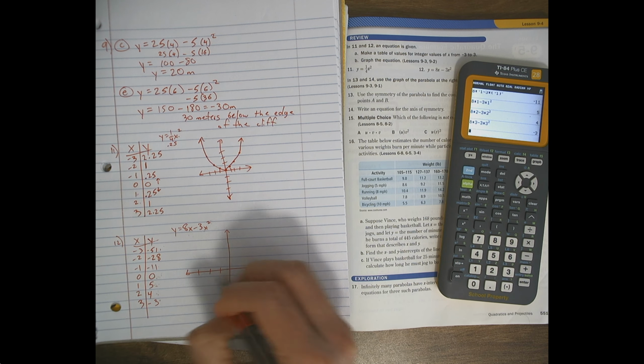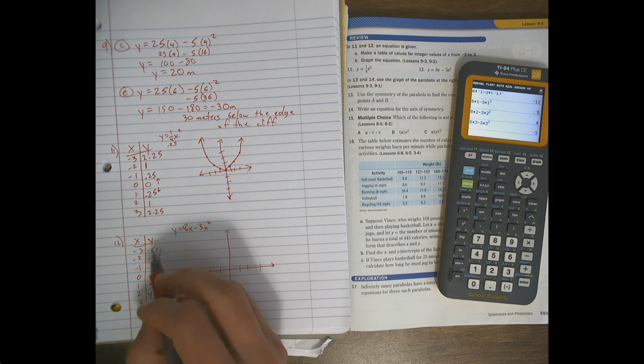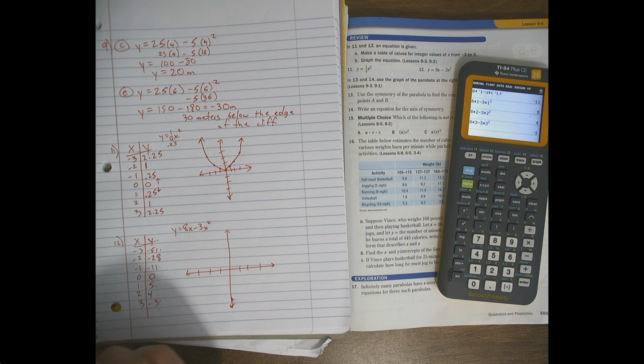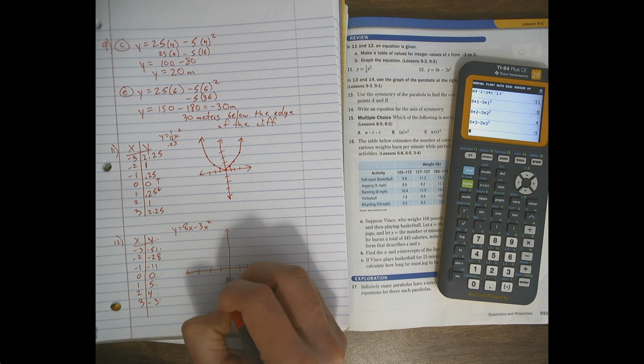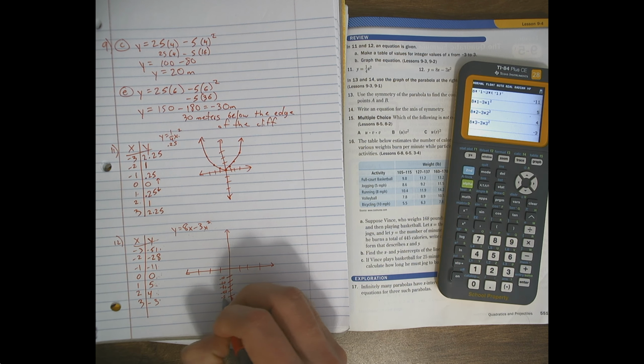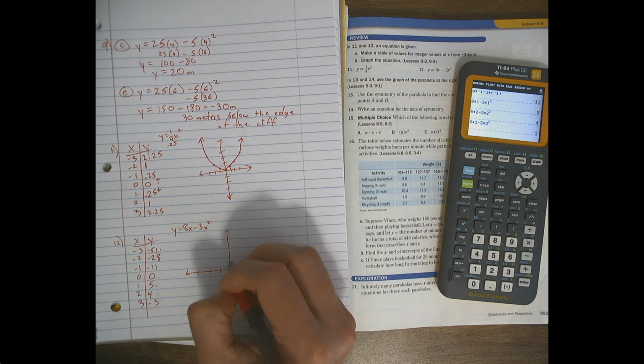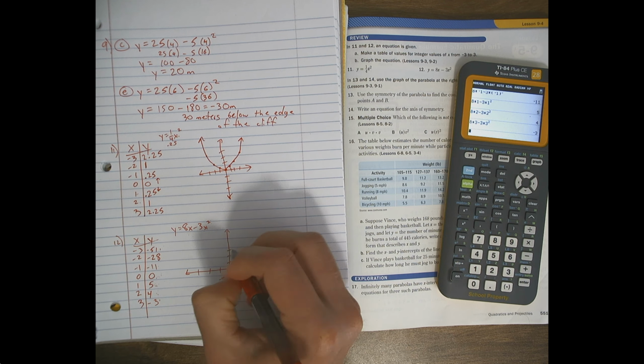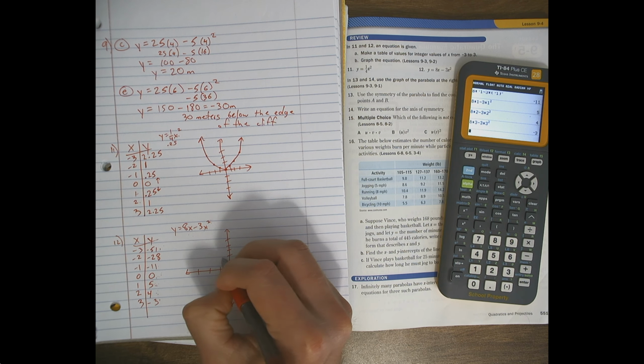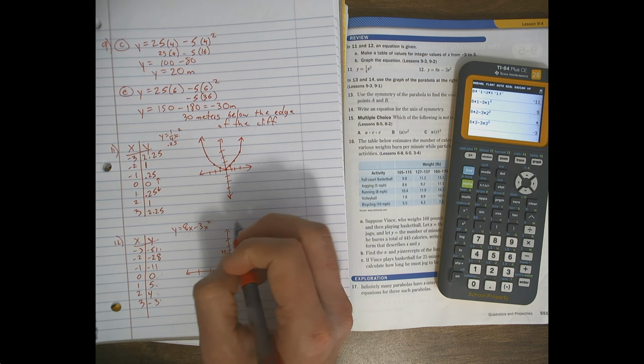So at -3, I've got to go all the way down to -51. So I'm going to count by tens. 10, 20, 30, 40, 50. Same thing up top. 10, 20, 30, 40, 50. Even though I'm not going to go anywhere close to that.